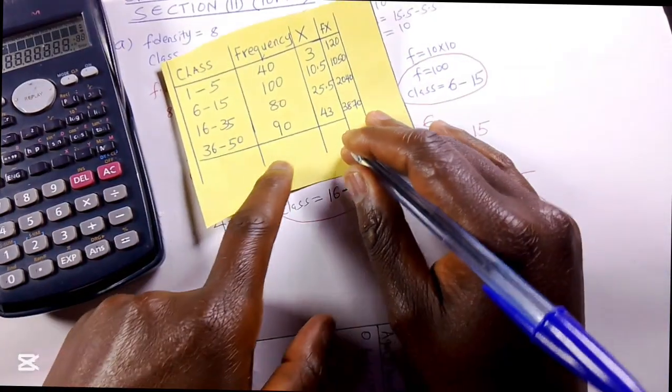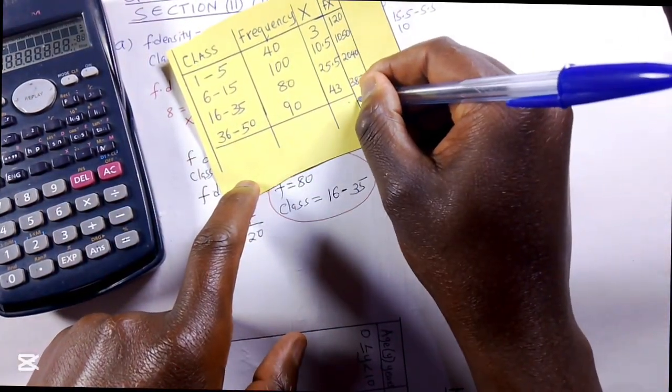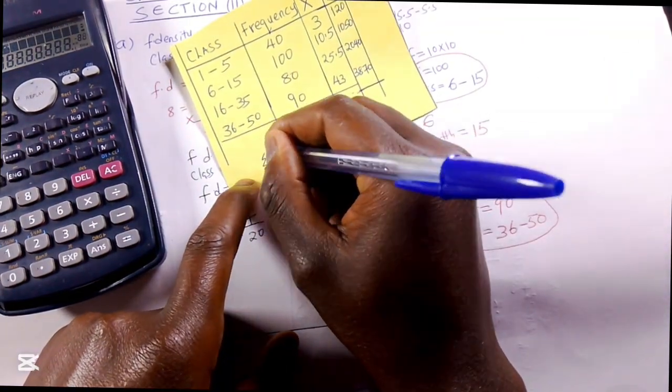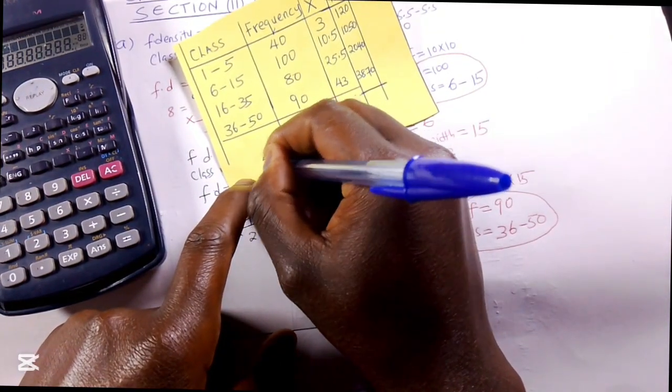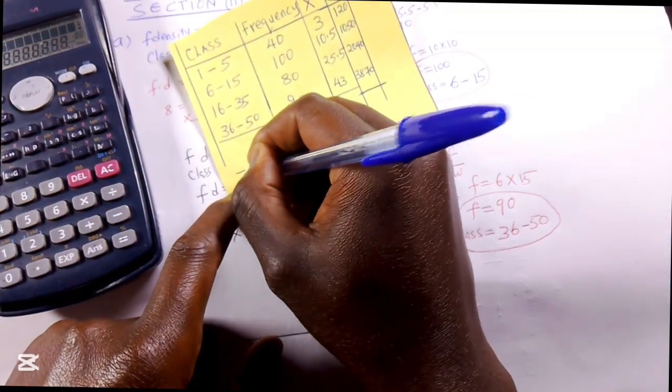So for us to find the mean, we need to find the sum of fx over the sum of f. That will give us the mean.